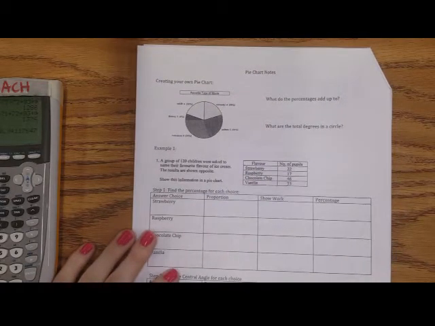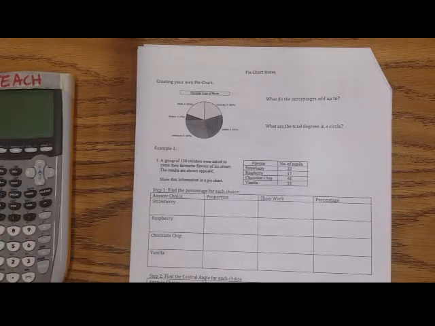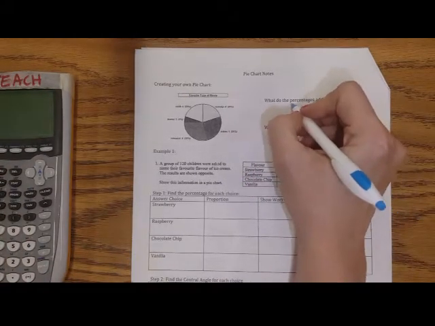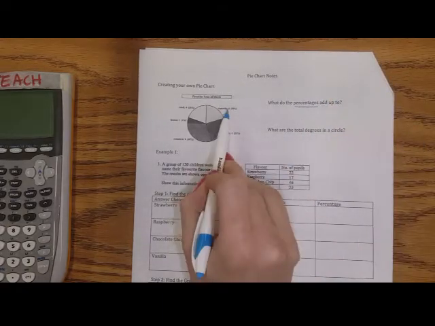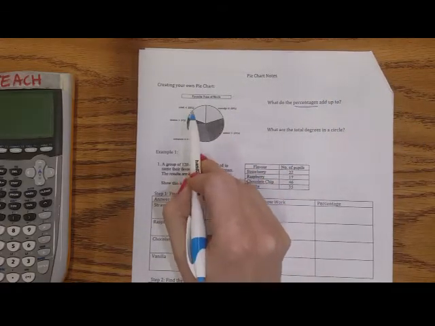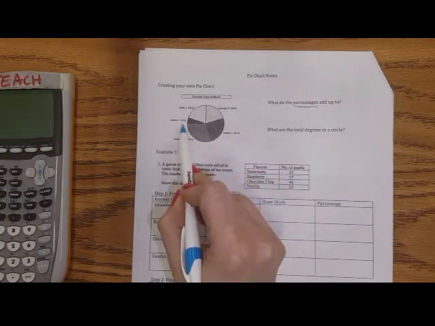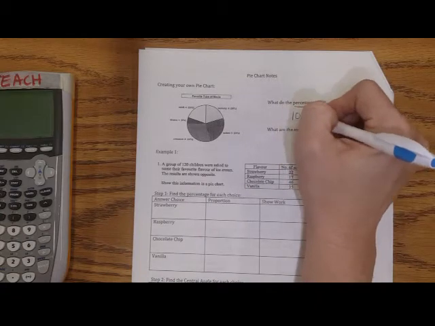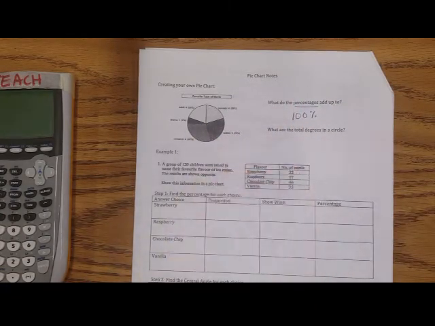All right, now we're going to talk about pie charts, and pie charts are based on percentage. So you have to know the difference. You have to know that percent is out of 100. And so if I add up all the percentages from this pie chart, 20% plus 20% plus 25% plus 30% plus 15%, that should add up to 100%. If it didn't add up to 100%, then I wouldn't have a complete circle.